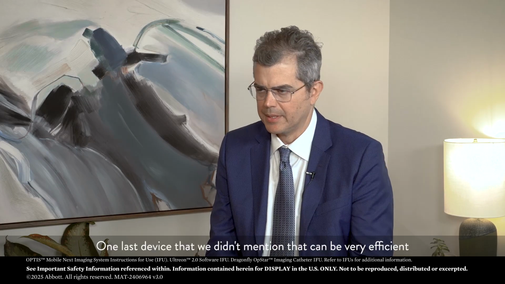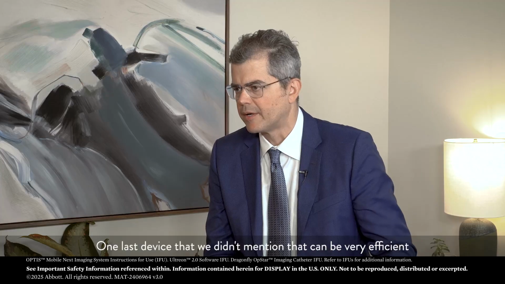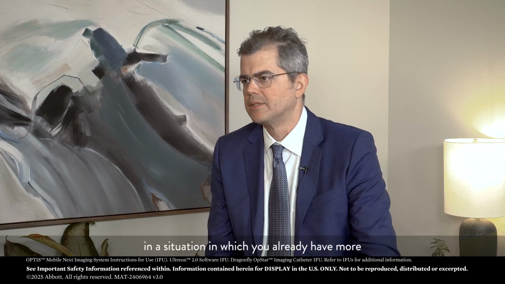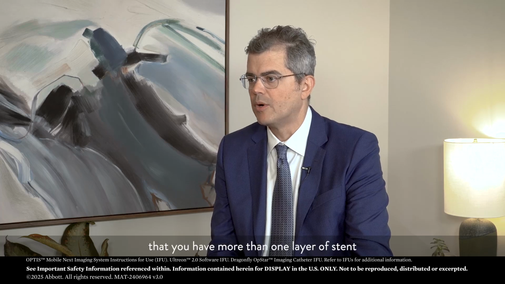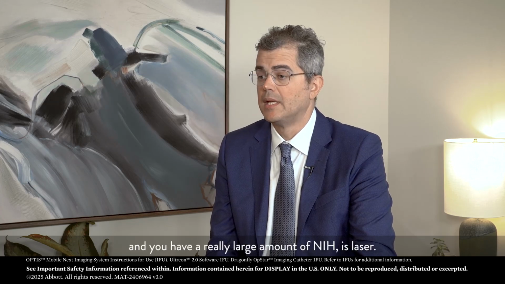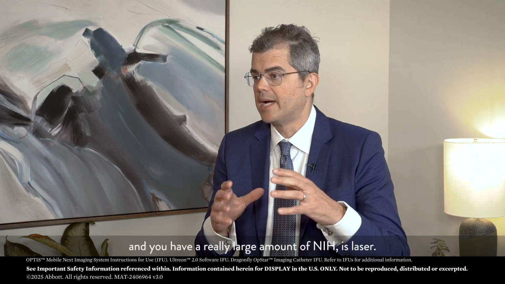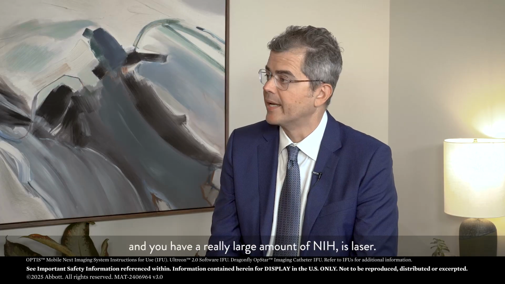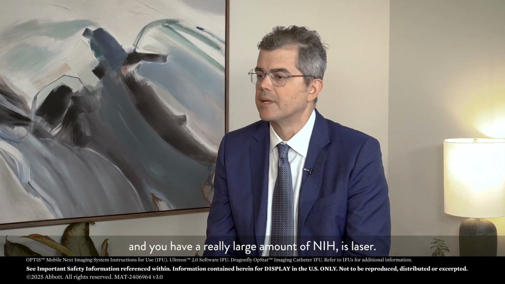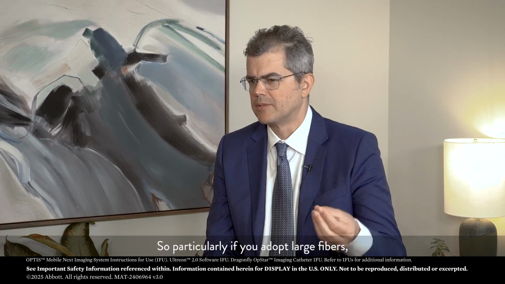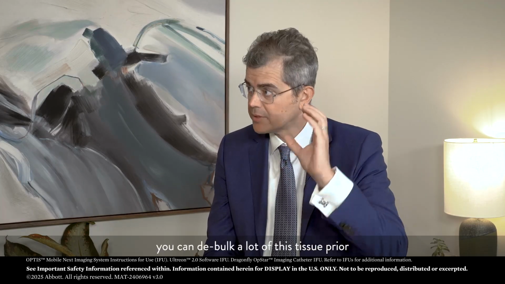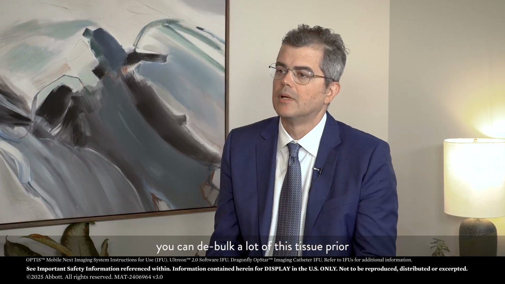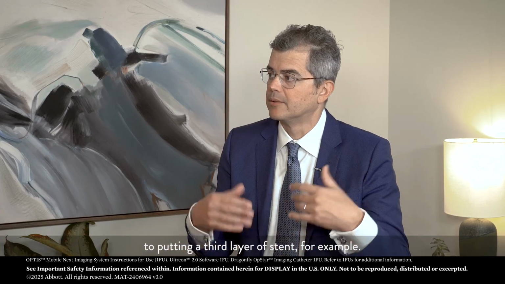Right. One last device that we didn't mention that can be very efficient, particularly in a situation in which you have more than one layer of stent and a really large amount of NIH, is laser. So particularly if you adopt large fibers, you can debulk a lot of this tissue prior to putting a third layer of stent, for example.